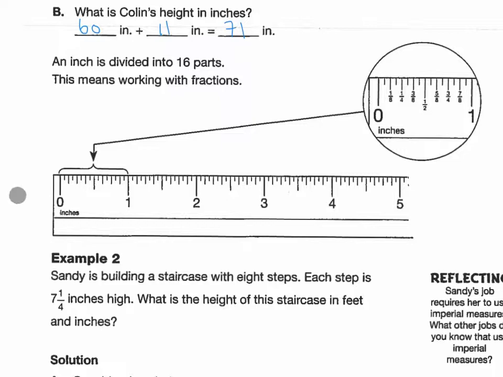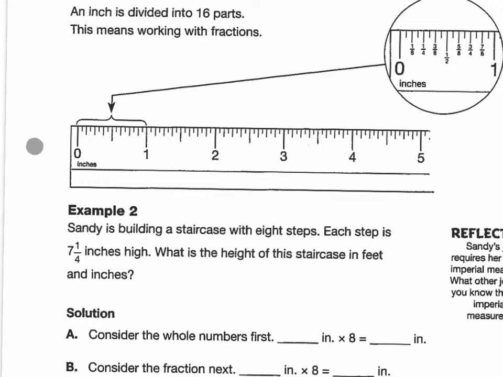An inch is divided into 16 parts. This means working with fractions. So you might get 1/16, 1/8, 1/4, 3/8, that sort of thing.